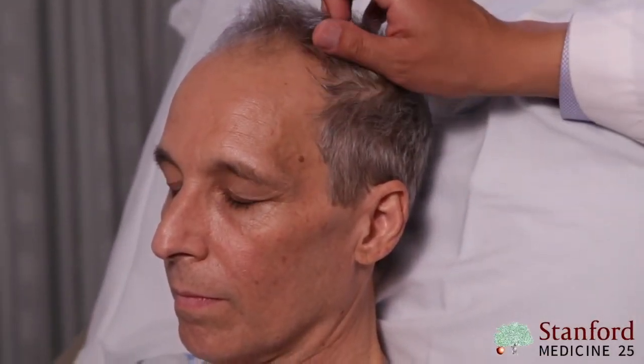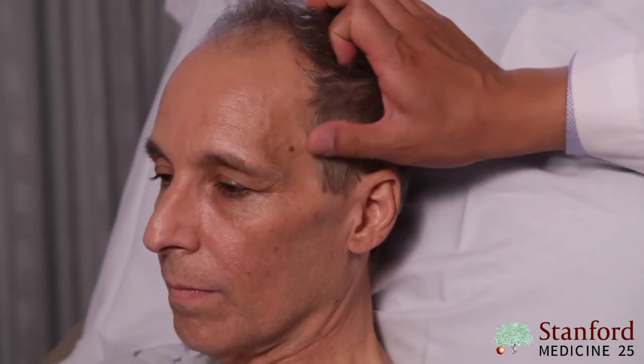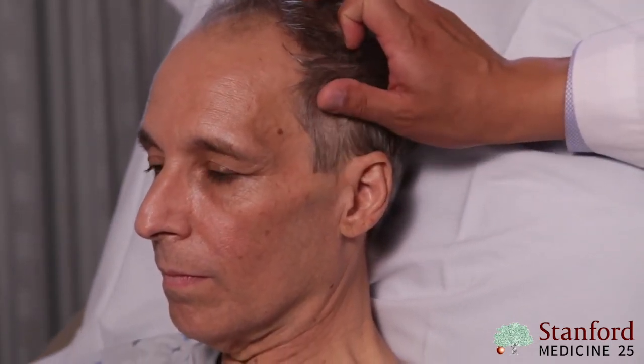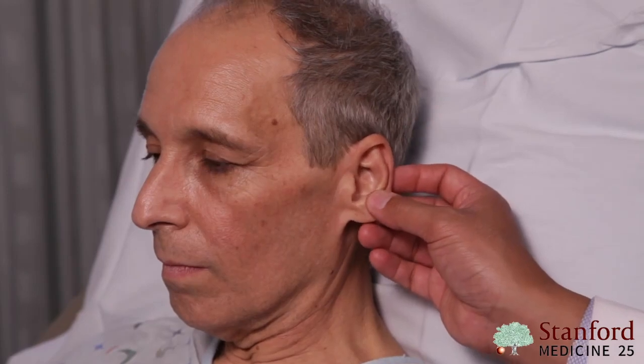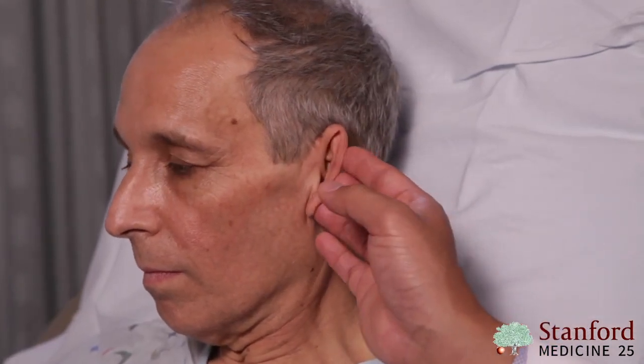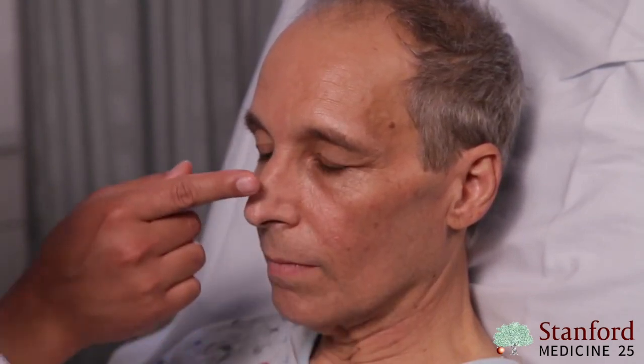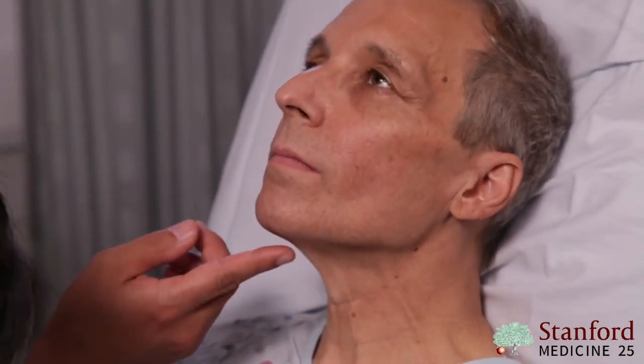Also, given that psoriasis can involve other areas, one of the areas we want to examine is the scalp. In addition, we want to examine the ear, including the conchal bowl and the external auditory meatus, as well as the retroauricular area. Other areas we want to examine include the medial and lateral canthus, the alar groove, the alar rim, and under the chin, the anterior neck.